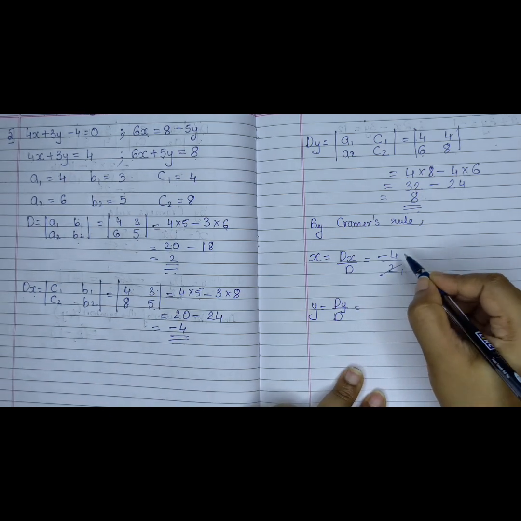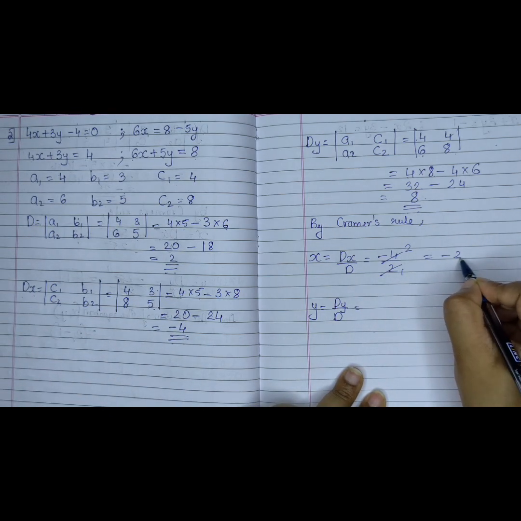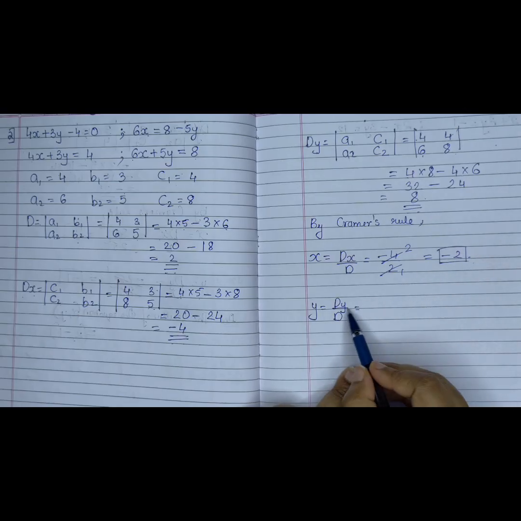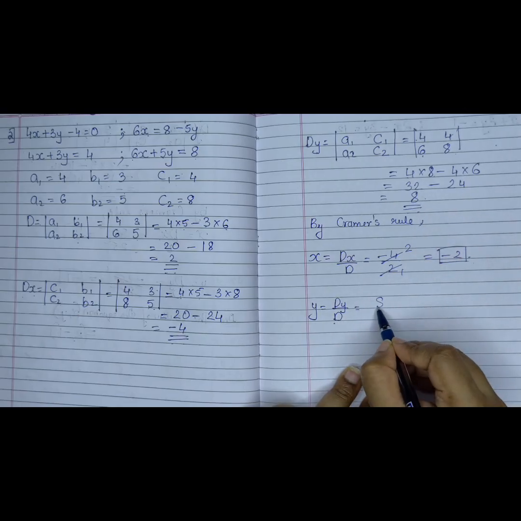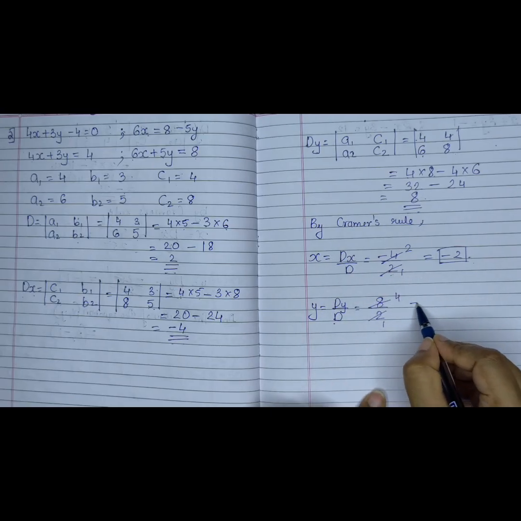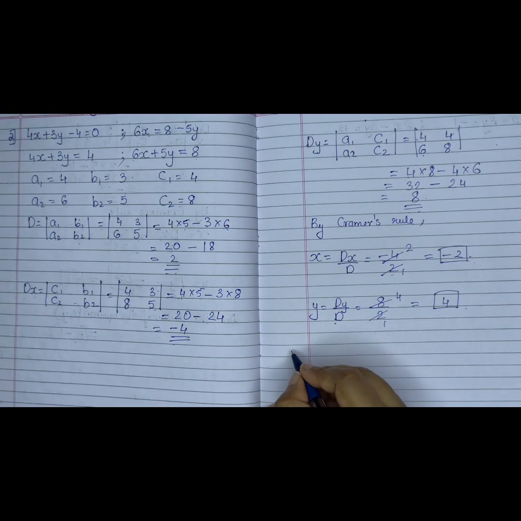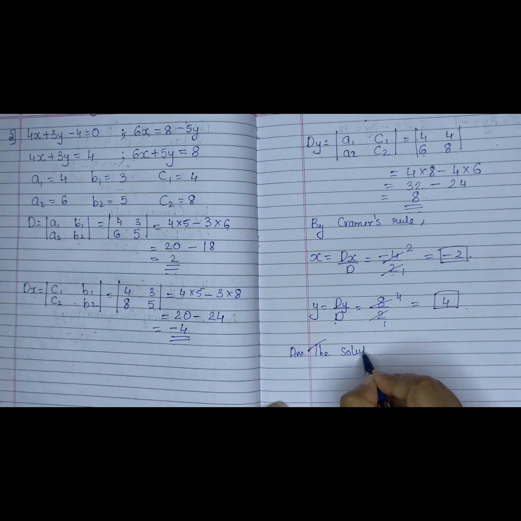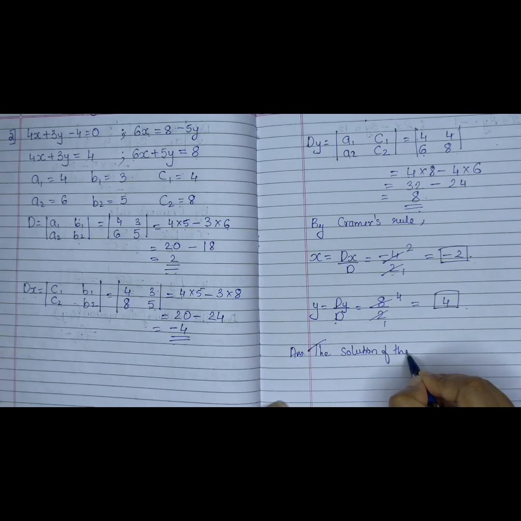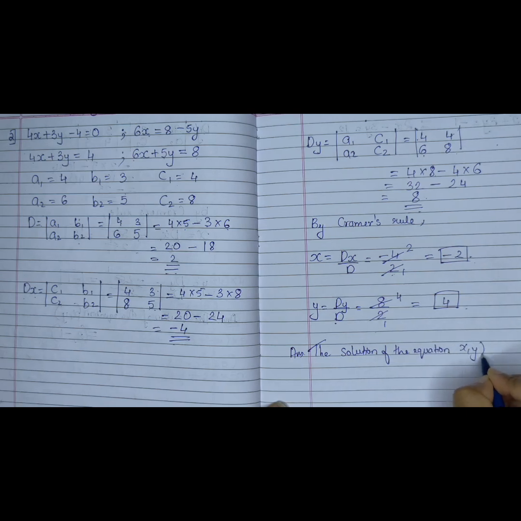So 2 1s are 2, 2 2s are 4. Here you get minus 2. Now dy upon d. dy we got 8 and d is 2. 2 1s are 2, 2 4s are 8. So here we get 4. So the answer, the solution of the equation, x, y is equal to x is minus 2 and 4.